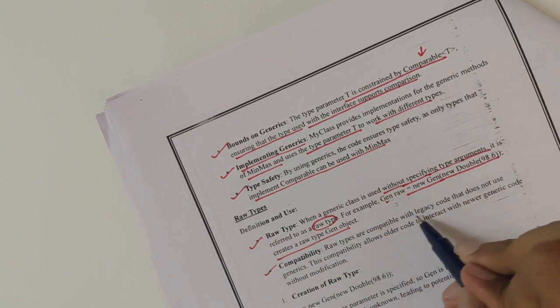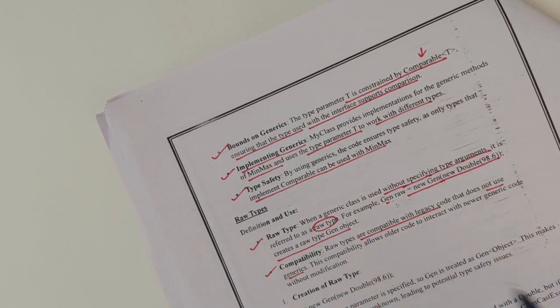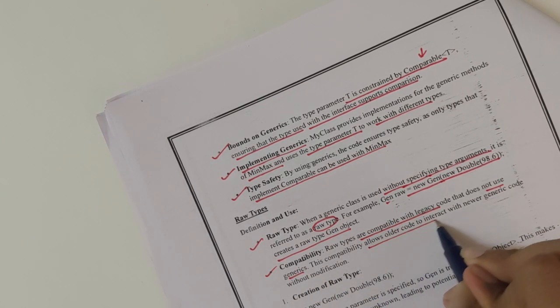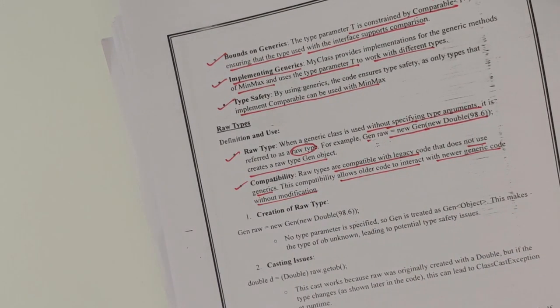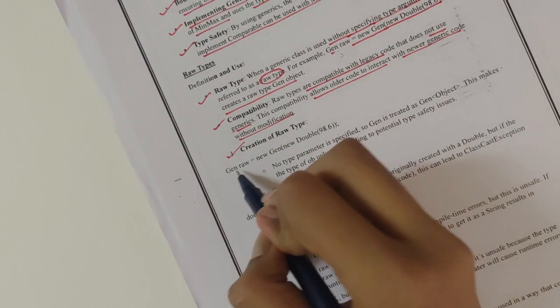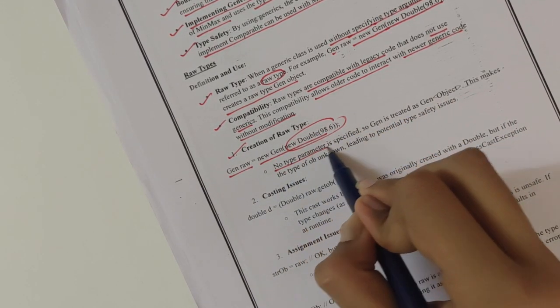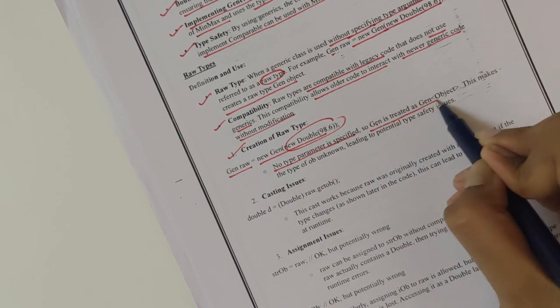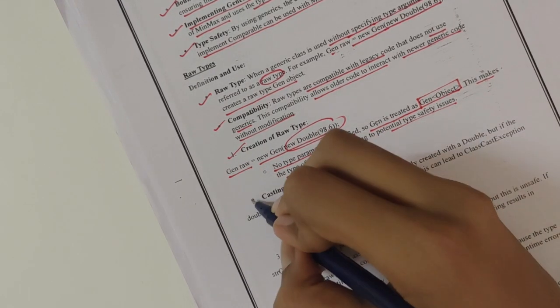Then compatibility means that raw types are compatible with legacy code that does not use generics. They also allow older code to interact with the newer generic code without any modification. That means using these raw types we can interact with the old version of the code as well as the new version of the code without doing any kind of modification. Next is creation of a raw type. How will you create a raw type? Gen raw = new Gen(...). This is the raw type we have created. We can see that no type parameter is specified, so Gen is treated as Gen<Object>. This makes the type of ob unknown, therefore potential safety issues.